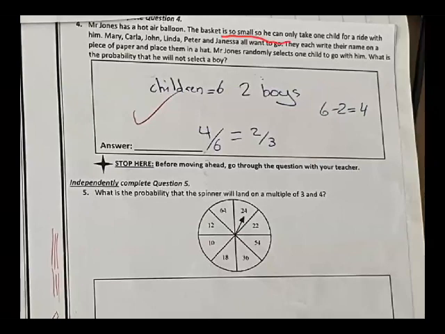The basket is so small, so it takes one child for a ride. They each write their name on a piece of paper. Mr. Jones randomly selects one child to go with him. What is the probability that he will not select a boy? Abdurrahman, how many children are here? You have written Mary, Carla, John, Linda, Peter, Janissa.